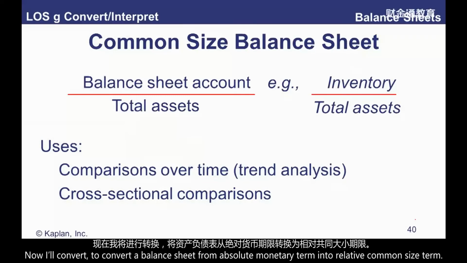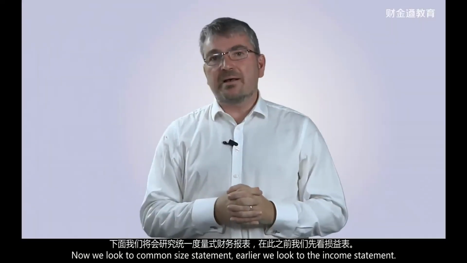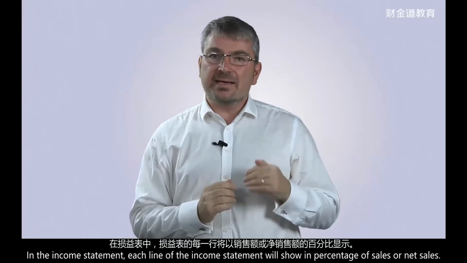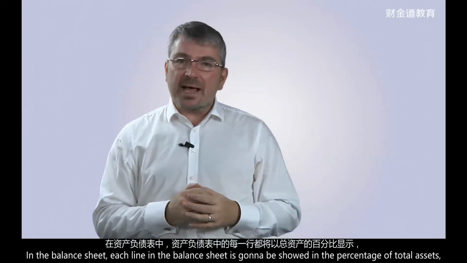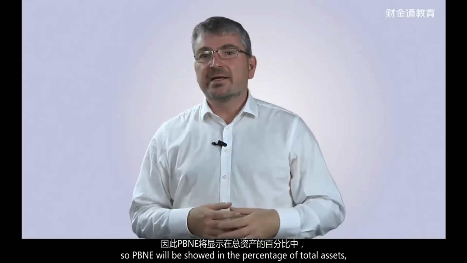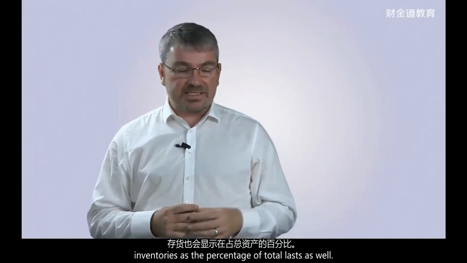Now, our next LOS asks us to convert a balance sheet from absolute monetary terms into relative common size terms. So we've got to be able to convert and interpret what we've done. Now, we looked at common size statements earlier when we looked at the income statement. In the income statement, each line was shown as a percentage of sales or net sales. In the balance sheet, each line is going to be shown as a percentage of total assets. So PP&E would be shown as a percentage of total assets, inventory as a percentage of total assets as well.